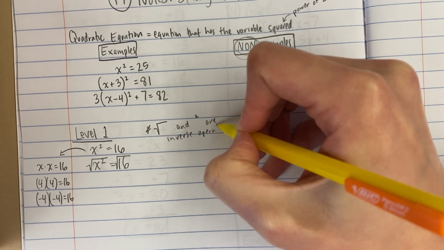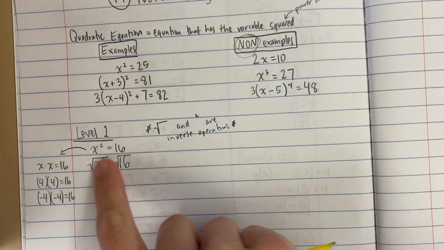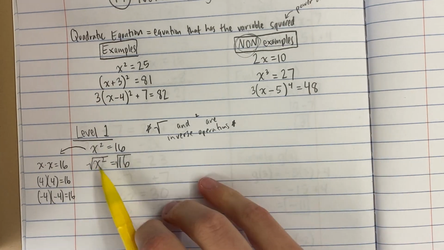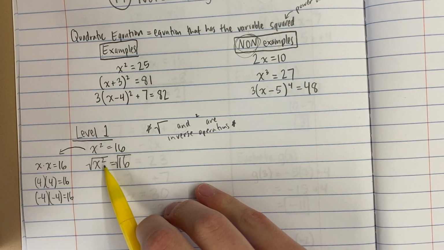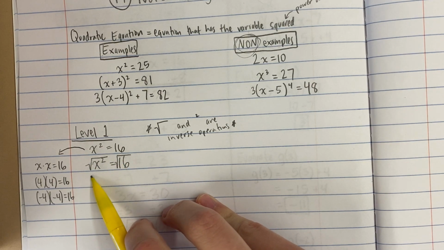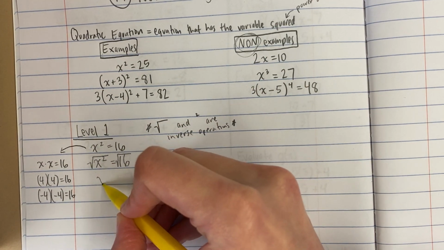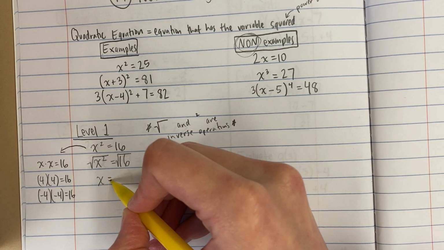They undo each other. When I'm solving an equation, I'm always trying to undo whatever's happening to the x. So right now, what's happening to the x? It's being squared. So I'm going to undo it by square rooting. Now, if I do something to one side of the equation, I, of course, have to do it to the other side. And so I take the square root of 16, and listen, here is what I get.